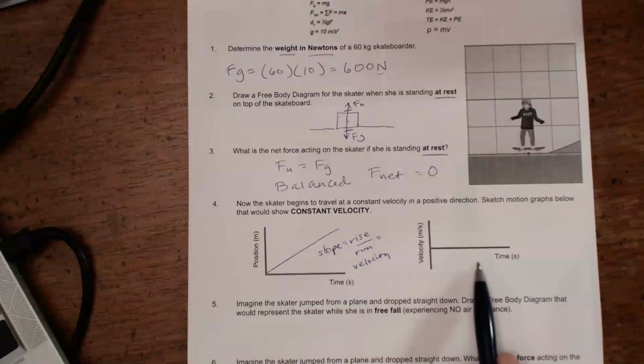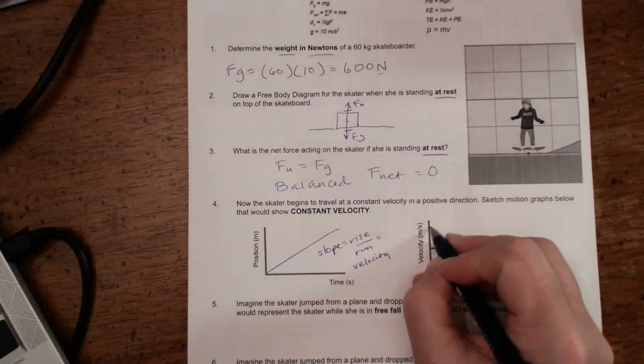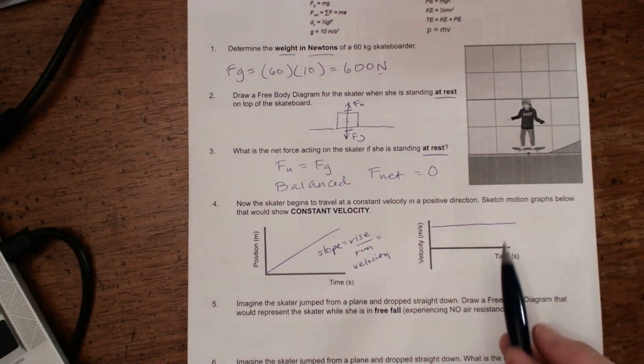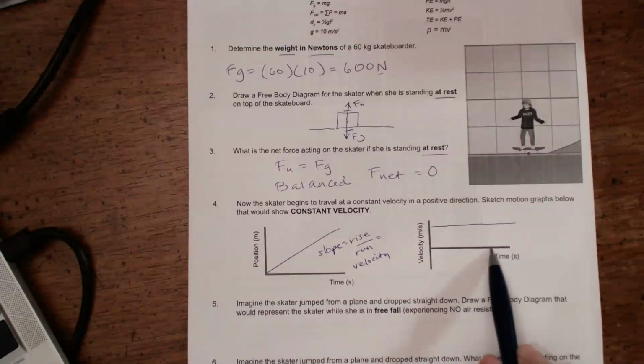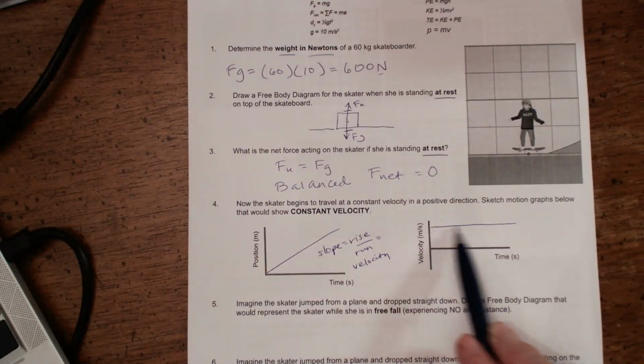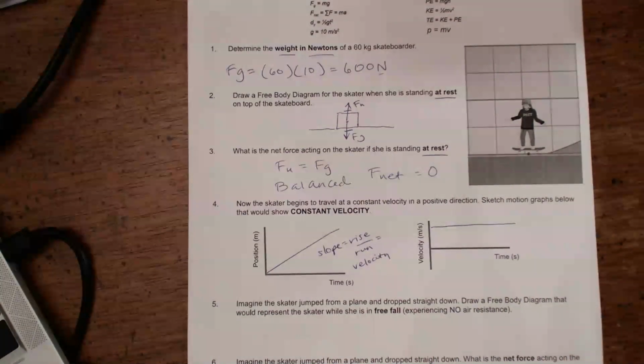For a velocity versus time graph, if it's a constant, then I'm just going to have a flat graph at whatever that constant value is, because she's staying at the same velocity value. As time goes along, her velocity is staying the same. Okay.